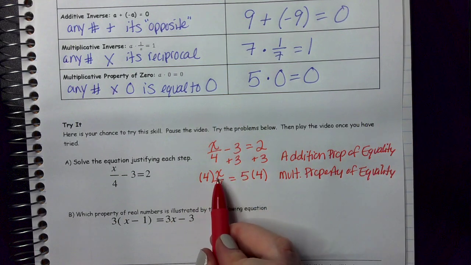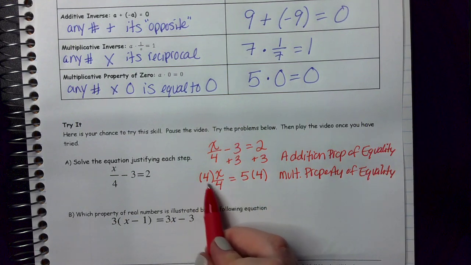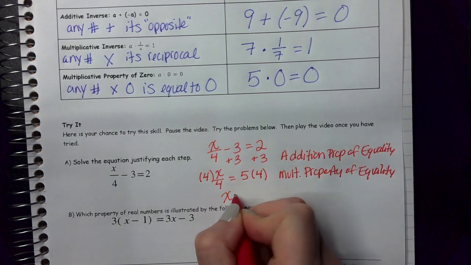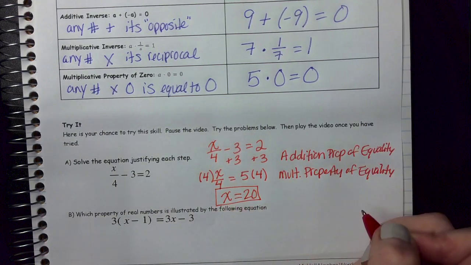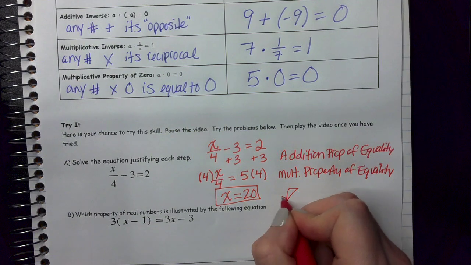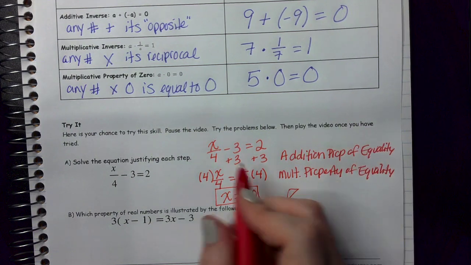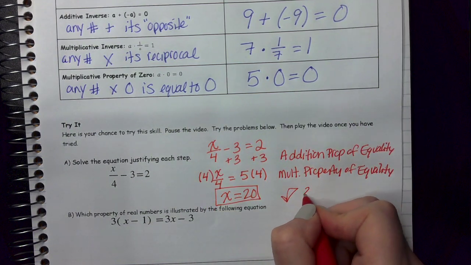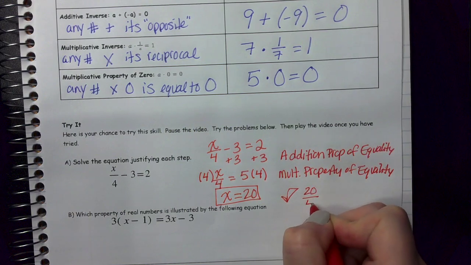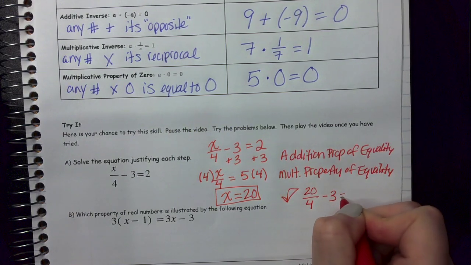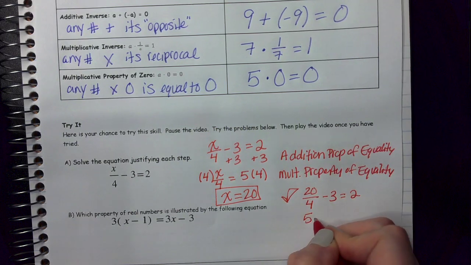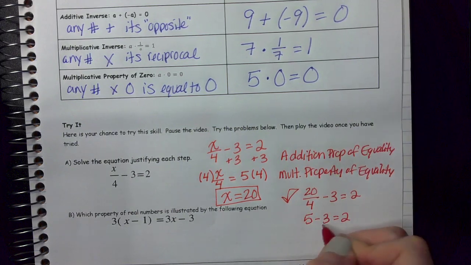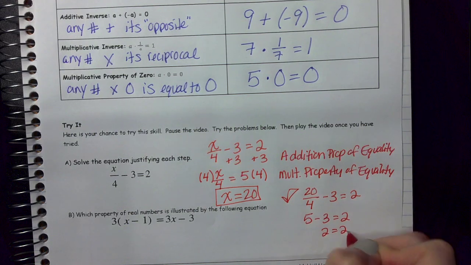This gets 4x over 4. And 4 divided by 4 is 1, so I'm left with x equals 20. And I like to check it, so here let me do my fancy check and say, okay, so the original equation, if x is 20 divided by 4 minus 3, does that equal 2? 20 divided by 4 is 5 minus 3, does that equal 2? And yes, it does, 2 equals 2.